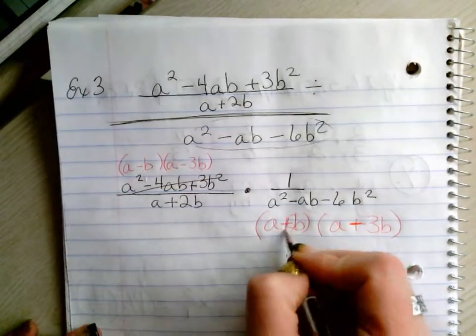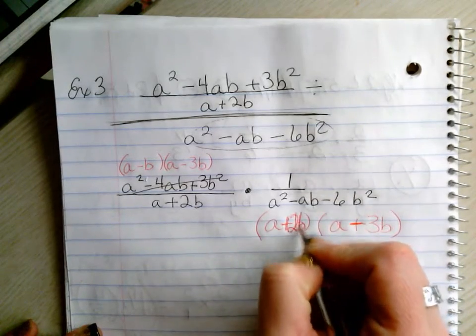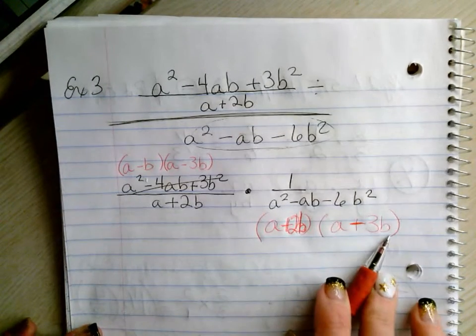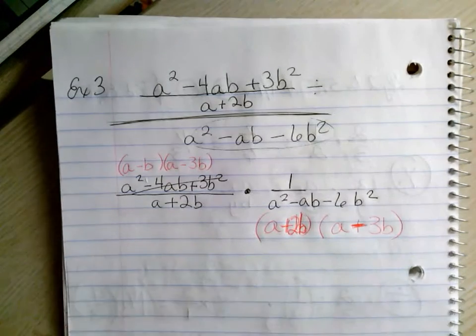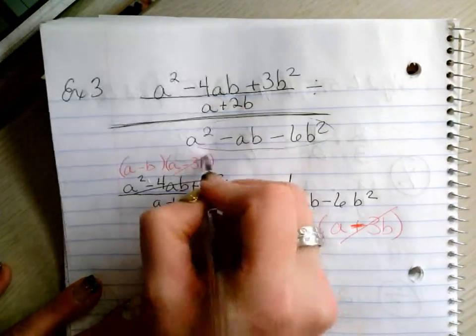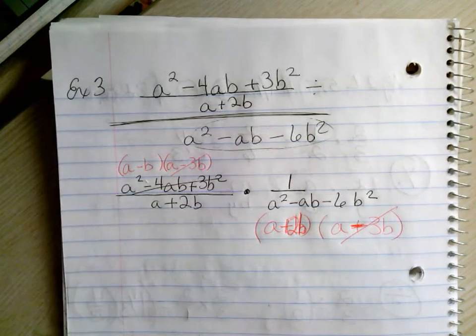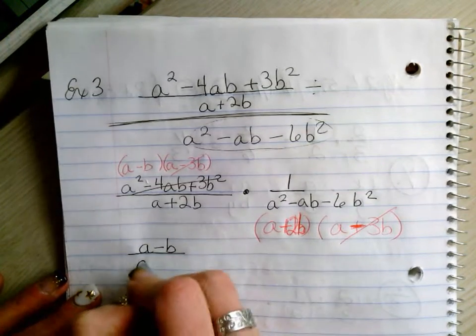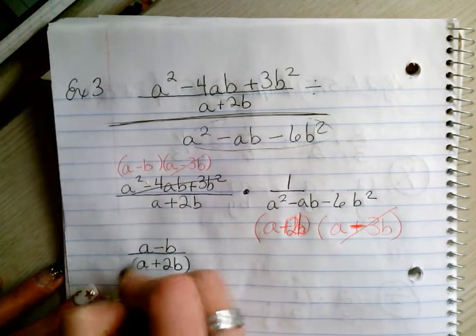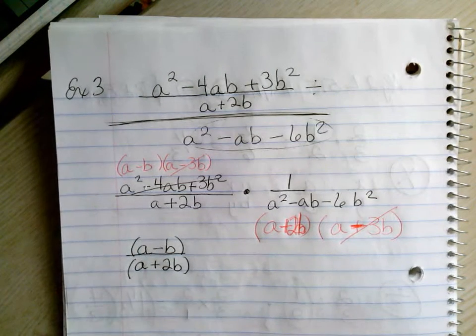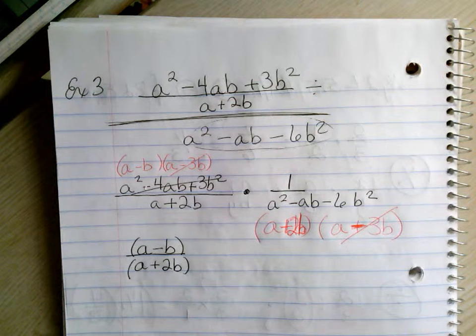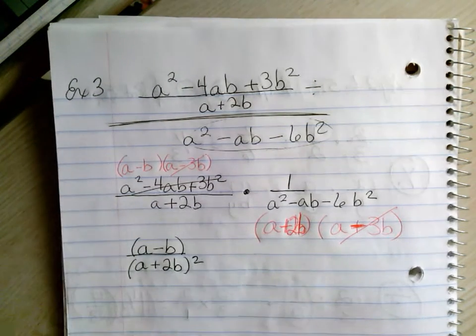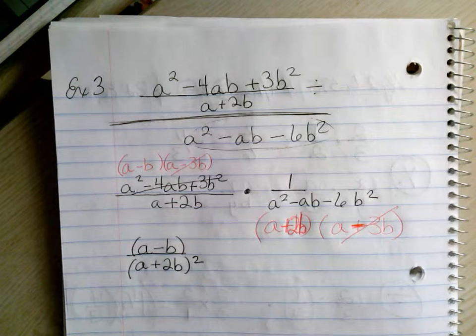Okay. So, a plus 2b, a minus 3b. Okay. The a minus 3b's cancel. So a minus b times 1 is your numerator. Your denominator is a plus 2b. Okay, this is a unit, as is this. Remember, these were factors. Okay, so that being said, there's your final answer. Oh, I forgot to multiply it, squared. That times that. Okay, there's your final answer.